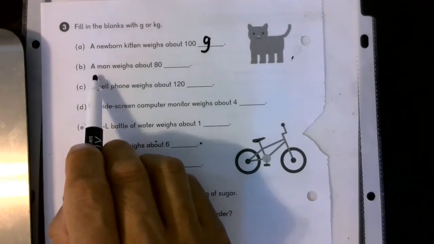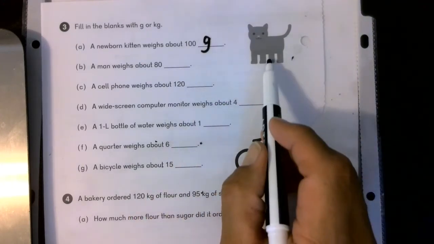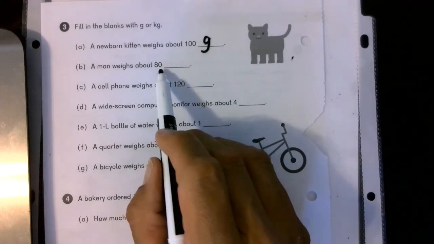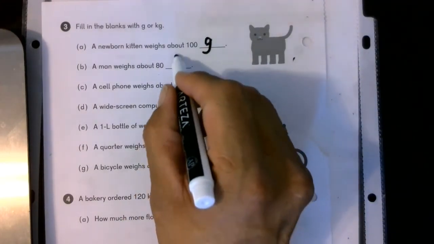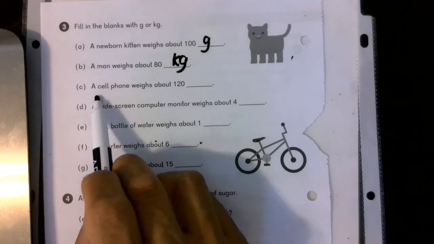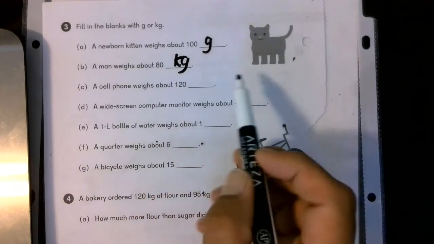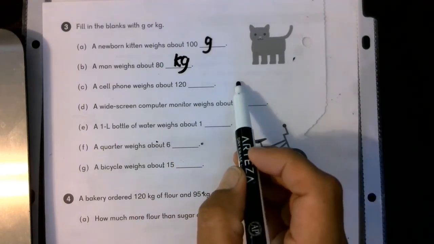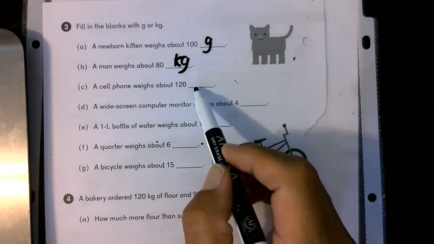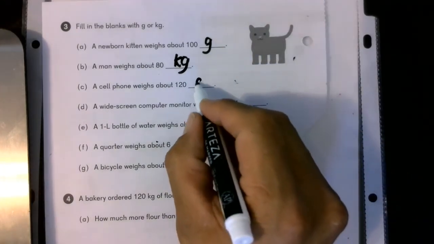Now let's look at number B. A man weighs about 80. You think he weighs about 80 grams? We just said the cat was 100 grams. So a man would weigh 80 grams? If you said no, that's correct. So the correct unit of mass would be kilogram. Now let's take a look over here. A cell phone weighs about 120 grams or kilograms. Now remember, kilograms is going to be heavy, so you really think it's going to weigh 120 kilograms? If you said no, you're correct. So our correct unit of mass would be grams.